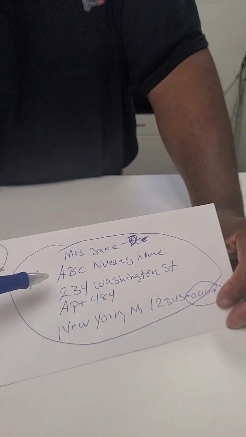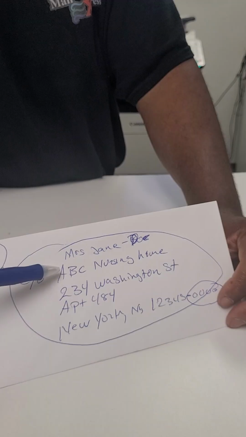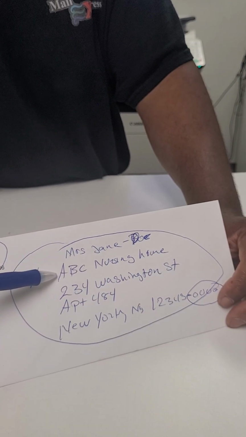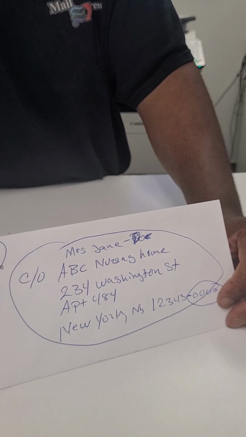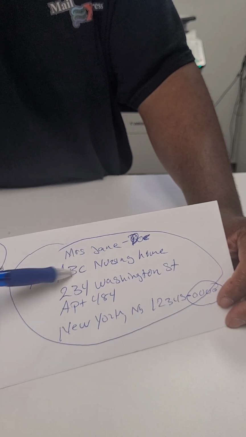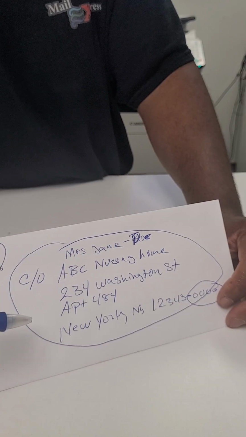The only changes here are the person's name and the business name. So when the mail person reaches the location, she hands it off to the business, and the business sorts out which location is the person.